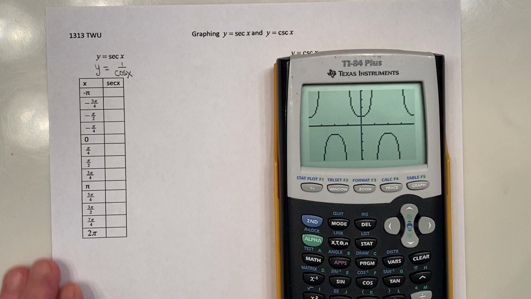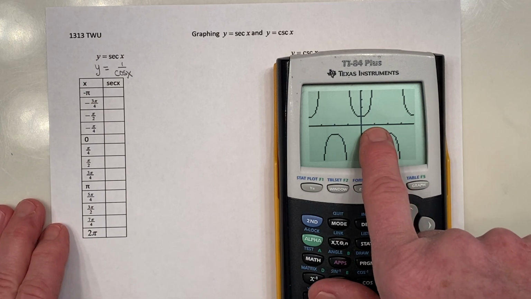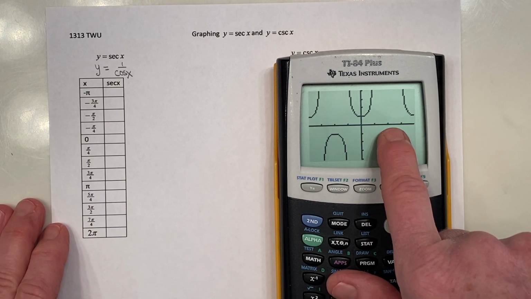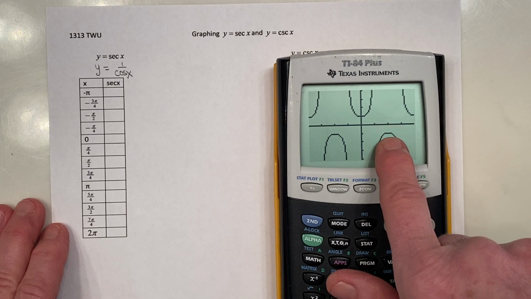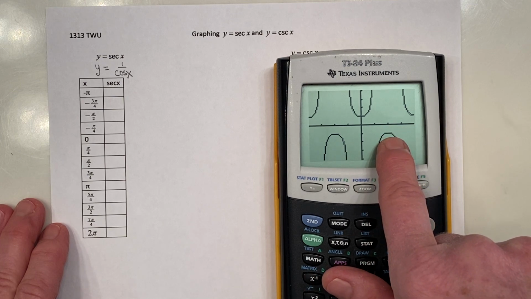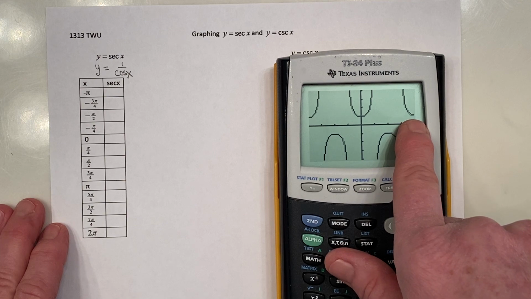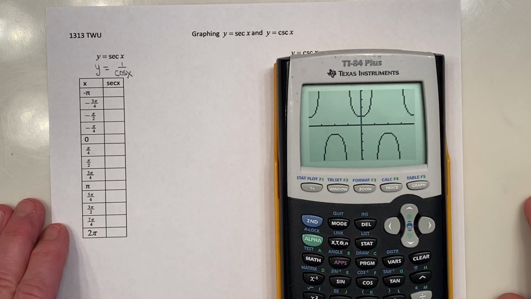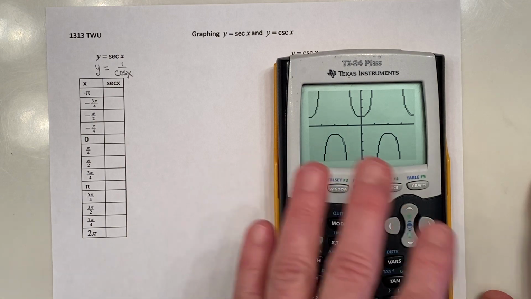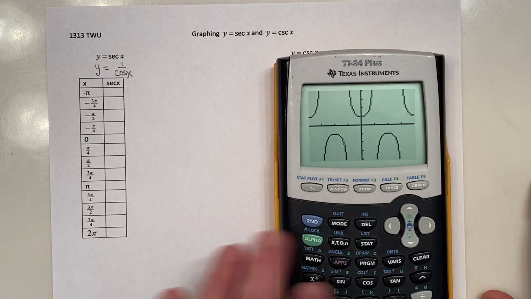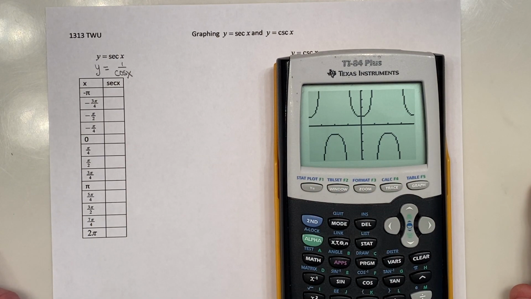All right, so remembering our window, these scales are pi over 2, so pi over 2, pi. So it looks like at pi, I'm down here, it looks like y equals -1. But if I move over here to 2 pi, it appears that my y value is 1. So when we graph this by hand, we'll be able to see all the little details of why this graph looks the way it does.